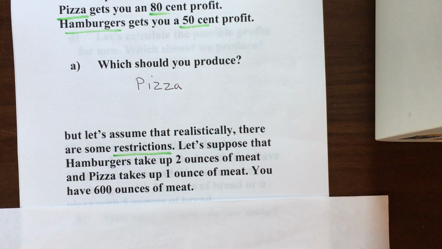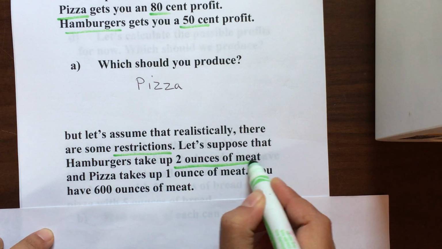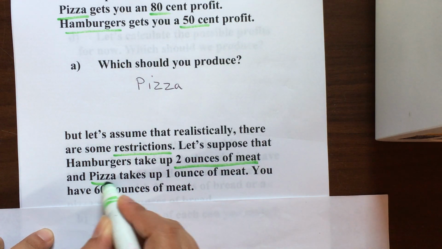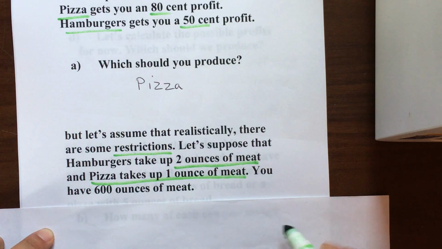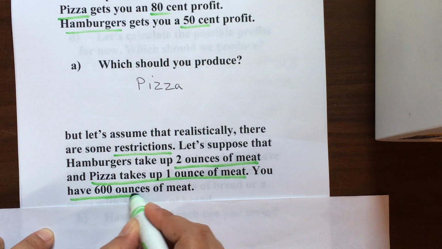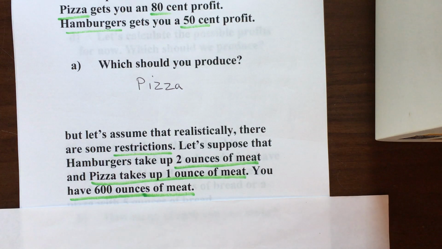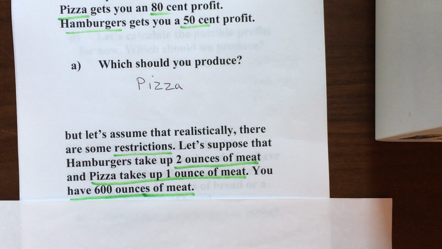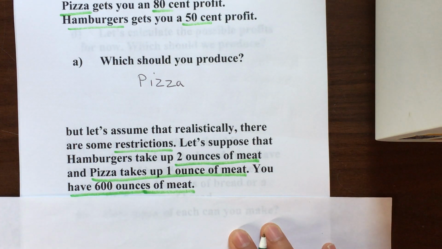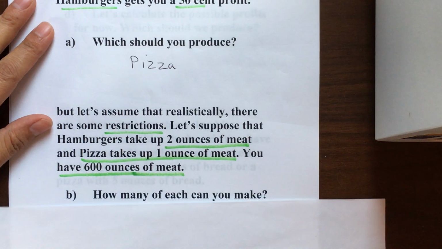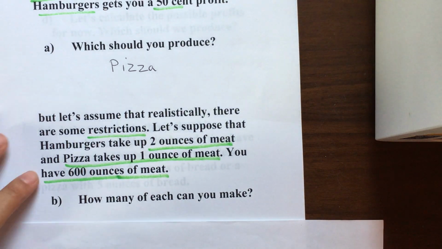Let's suppose that hamburgers take up 2 ounces of meat. Pizza takes up 1 ounce of meat, and you have 600 ounces of meat. So now that's a limit that you have. You're limited to only 600 ounces of meat because that's all you have in the refrigerator. How many of each can you make?